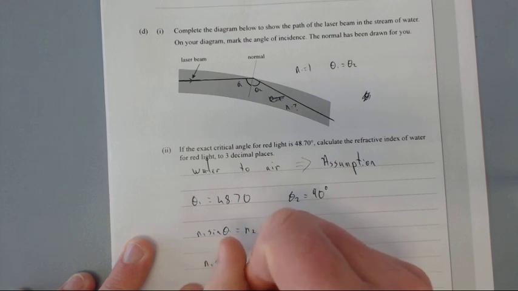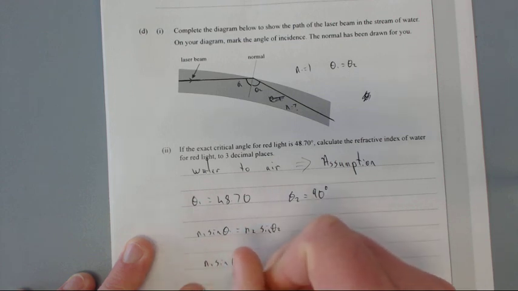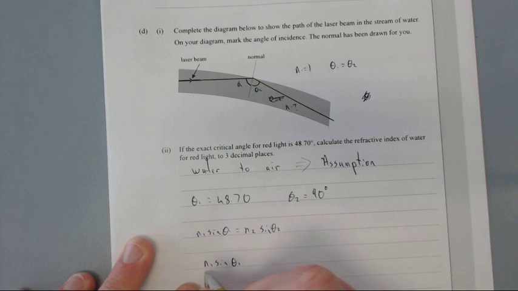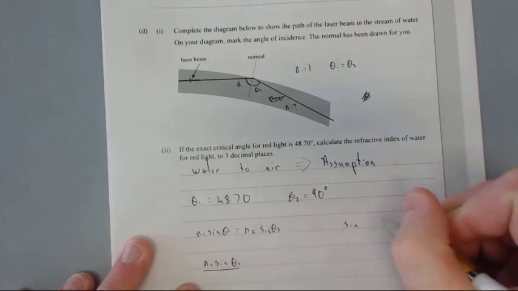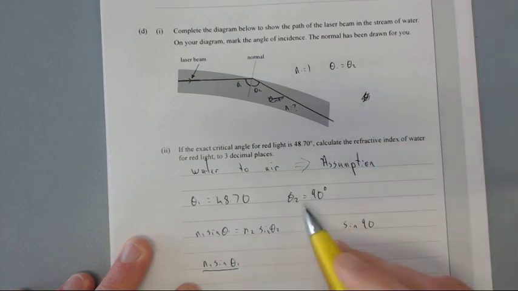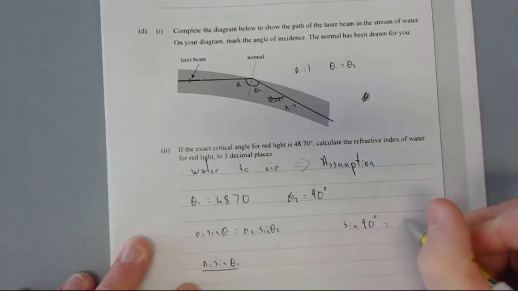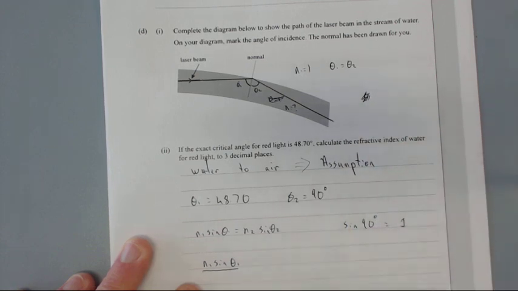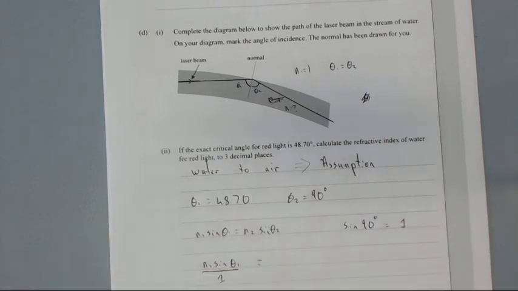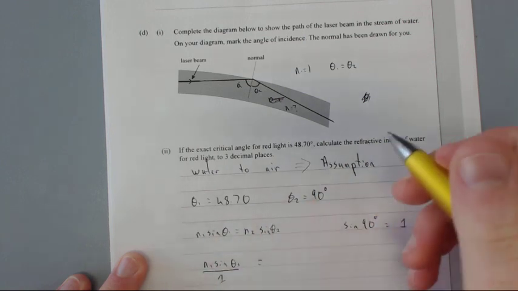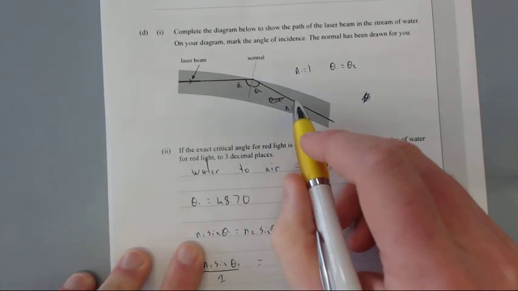In other words, N1 sine theta 1 divided by sine 90 degrees, because theta 2 is 90 degrees, equals 1. If you plug this into your calculator... hold on, I've done something wrong. No, I've done this backwards. Take this back. N1 is water, because it starts in water.